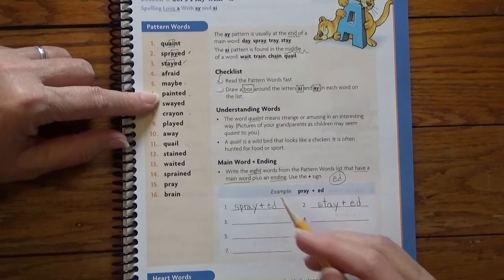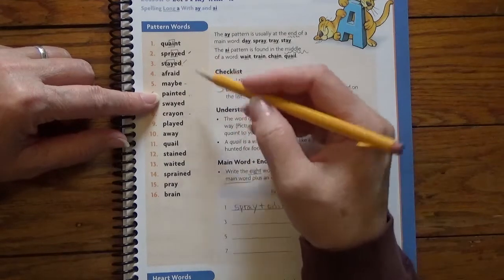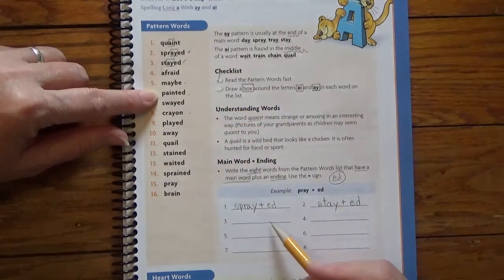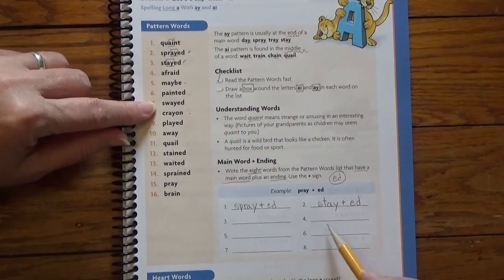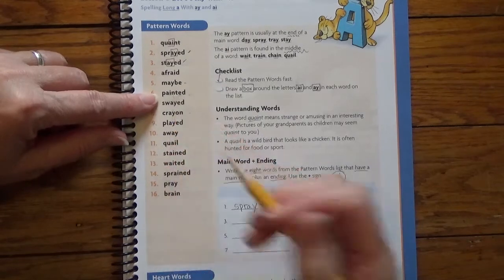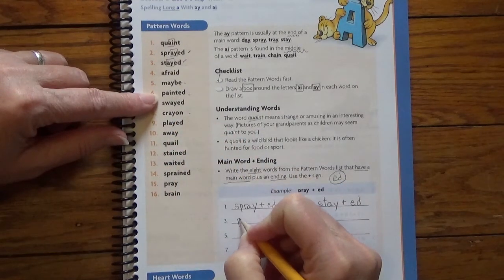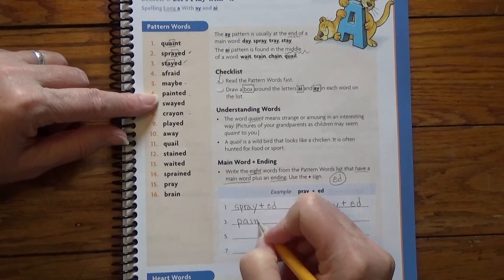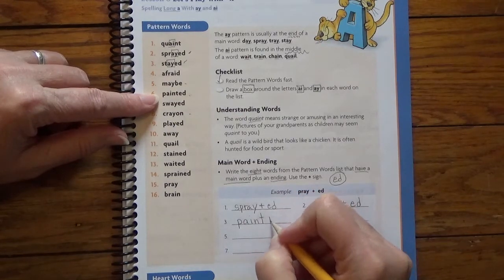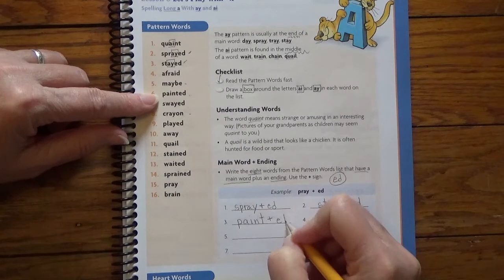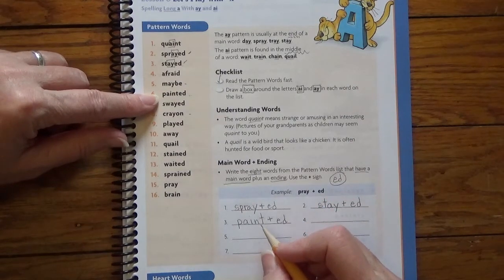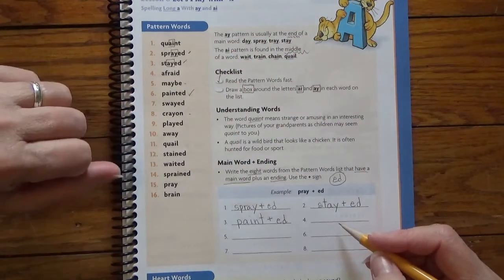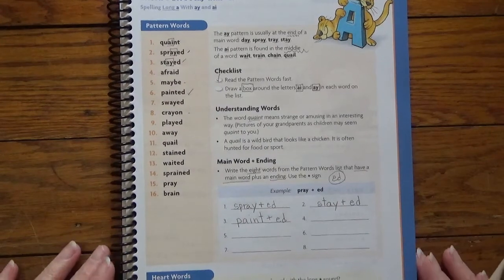Plus an ending, so plus the suffix ed. So I'll just go down, no ed, no ed, here's an ed, so I would write paint plus ed, sprayed plus ed. Let's do one more, painted. P, so rule breaker, goes down below the line, A-I-N-T plus ed. So I get those spelling words ingrained in my brain. And then I'm going to continue just going through the list. I know you can do it.